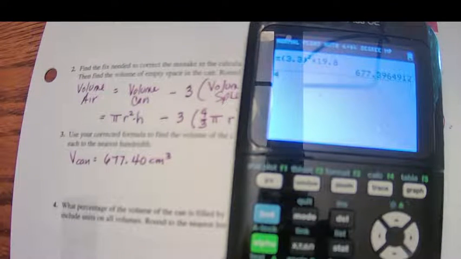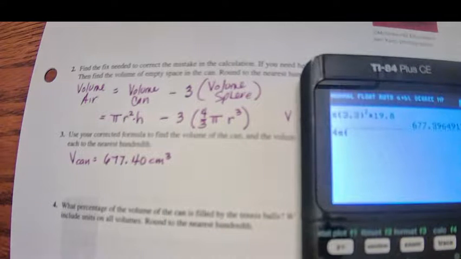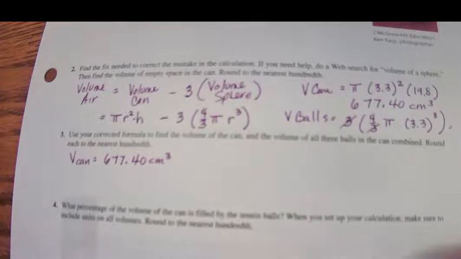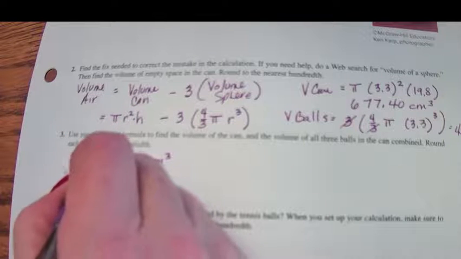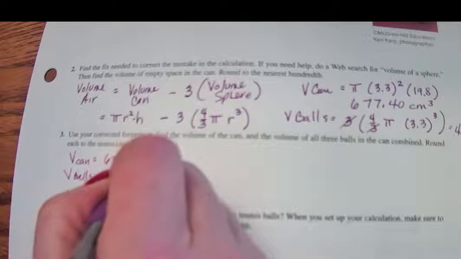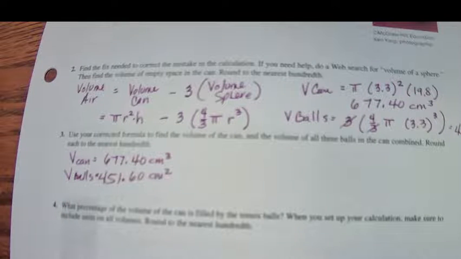4 pi times 3.3, and that's going to be raised to, that's my caret key, raised to the 3rd, which is 451.60. So the volume of the balls is 451.60 centimeters cubed.